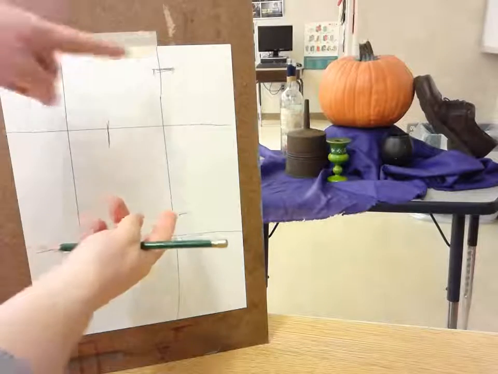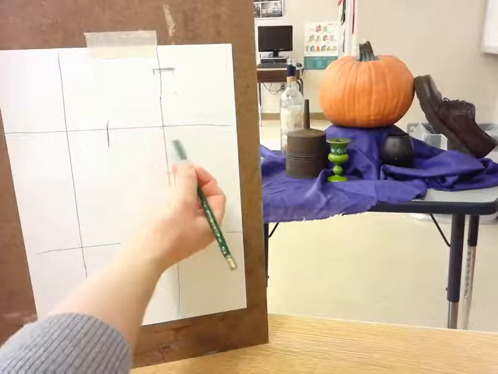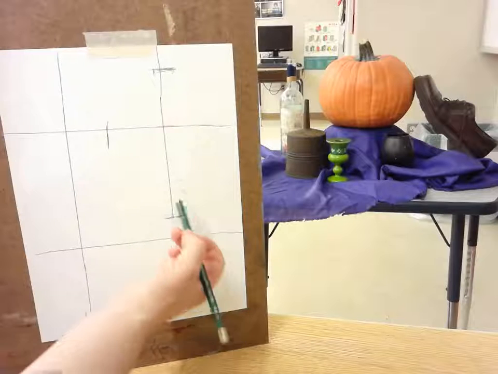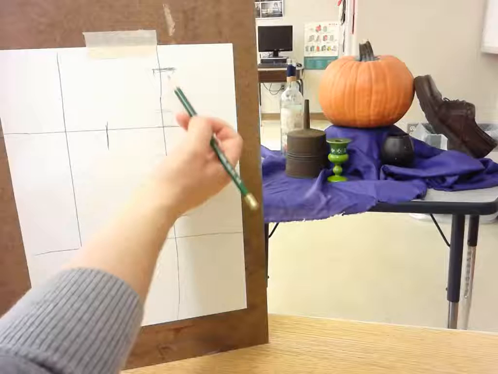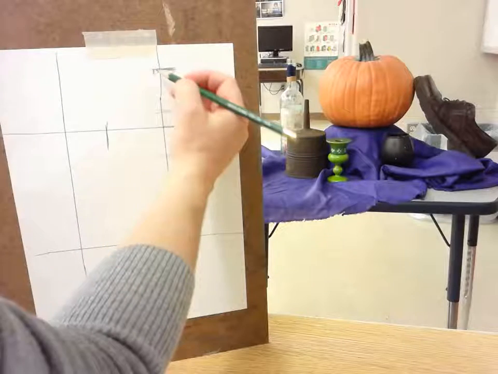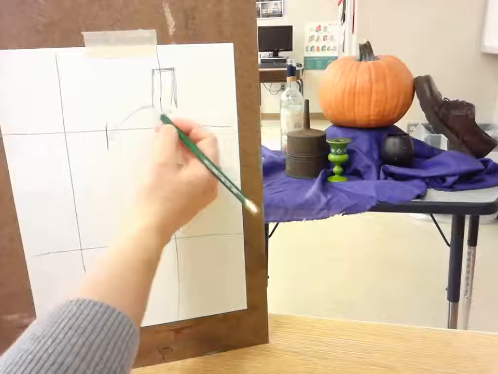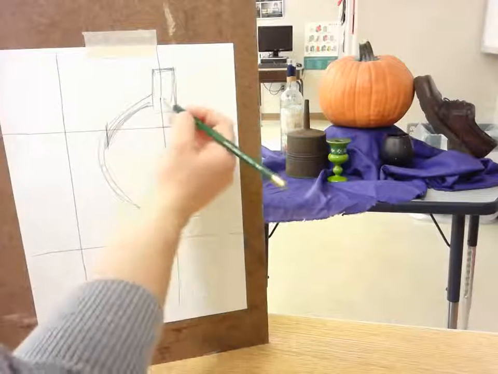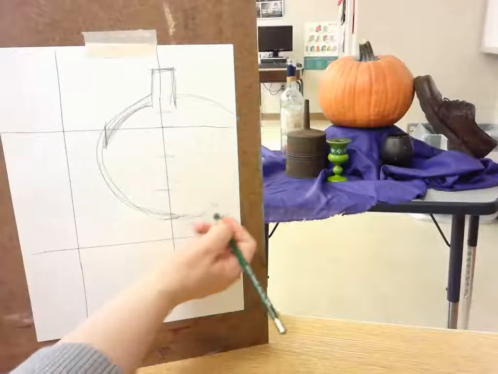All right, so now if I take this and I divide that into thirds, so 1, 2, 3. Actually, I would divide it into quarters, sorry. 1, 2, 3. The stem is about this height, so we're going to go down, down. This is how wide my pumpkin is, right? It ends about here, and we said it would end off the page, so it's going off the page.